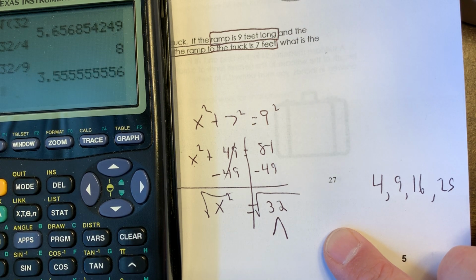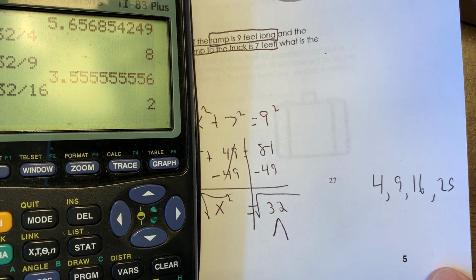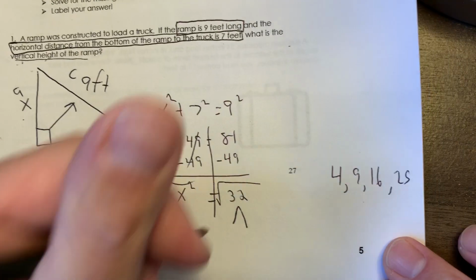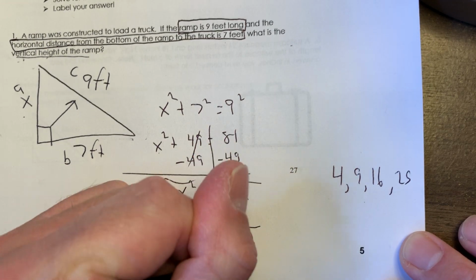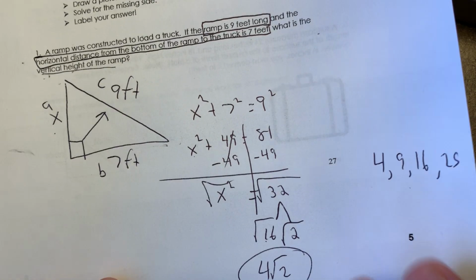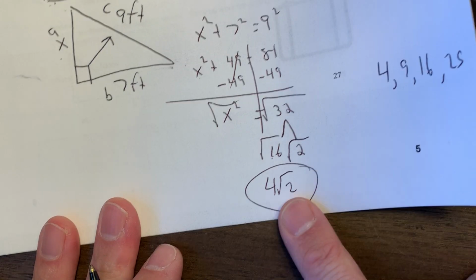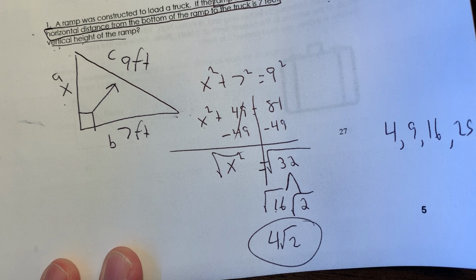Let's do 9, and let's do, boom, 16. You guys see it? This is 16 and 2. Square root, square root. What's the square root of 16? 4. Okay, so listen. Some of these are going to be radicals. When you get a decimal, you might have to break it down, okay? So listen, sometimes they can give you decimals. Sometimes you got to break it down.